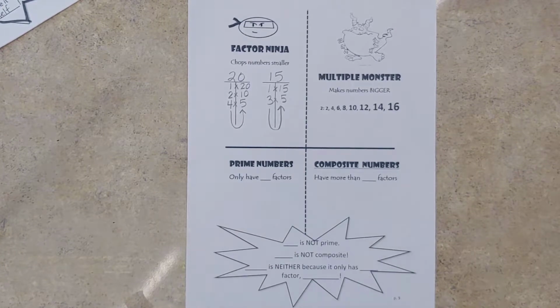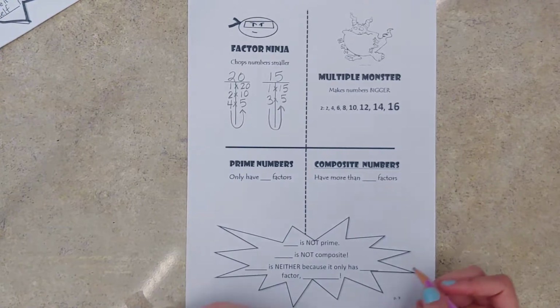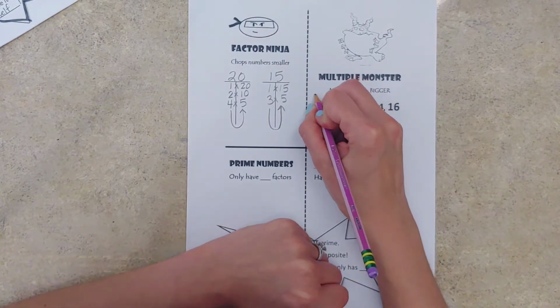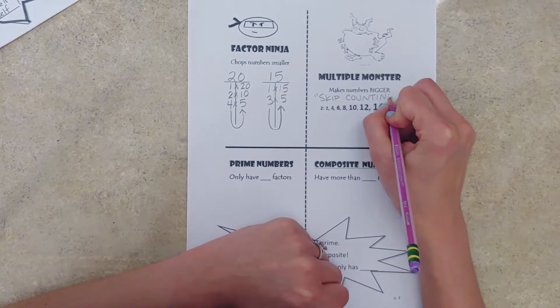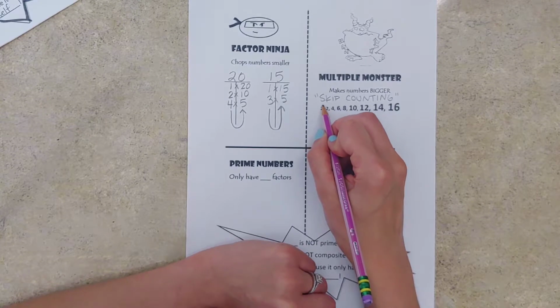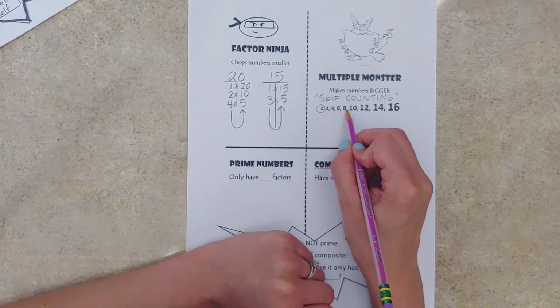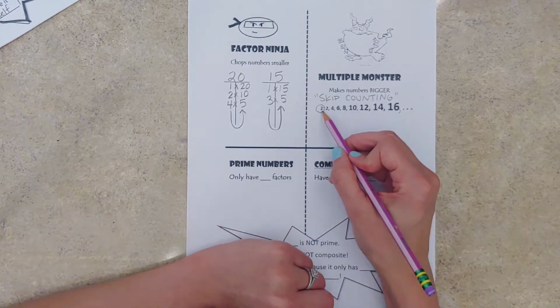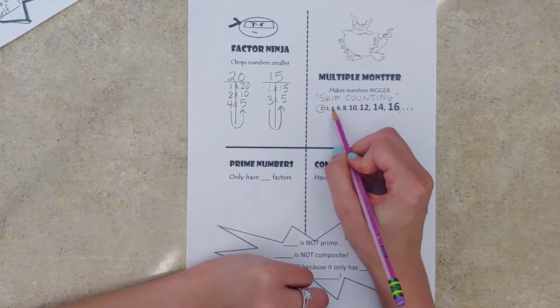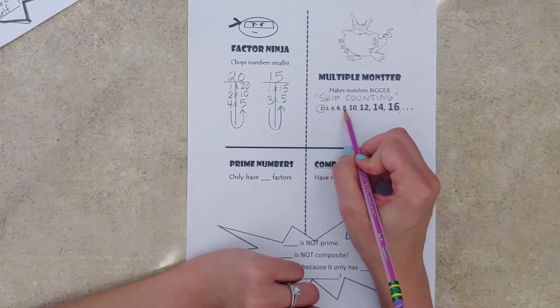Okay, so Multiple Monster. The reason I like Multiple Monster is because Multiple Monster makes numbers bigger. As we grow our multiples, our number is getting bigger. Multiples are honestly all just a fancy word for skip counting, and we can jot that down. That's it. Our multiples of 2 are 2, 4, 6, 8, 10, 12, 14, 16, and so on forever. We're just skip counting. 2 times 1 is 2. 2 times 2 is 4. 2 times 3 is 6. 2 times 4 is 8, and so on.